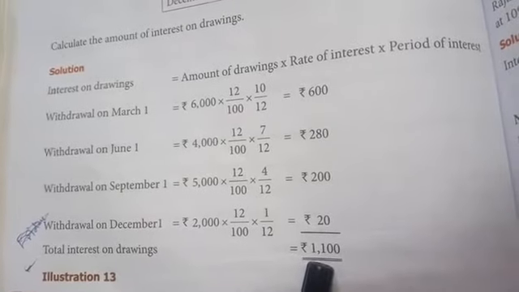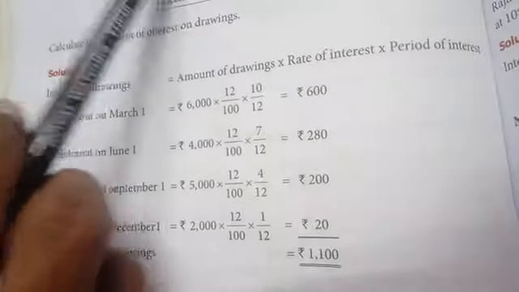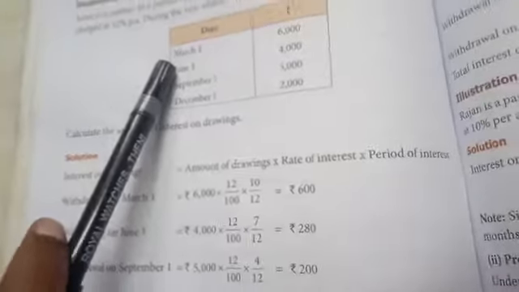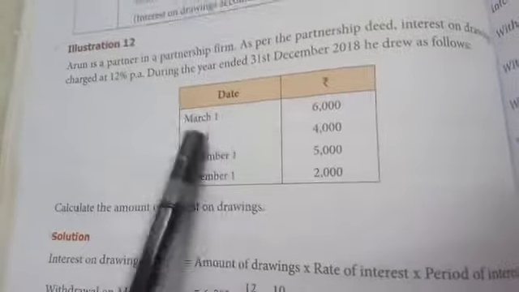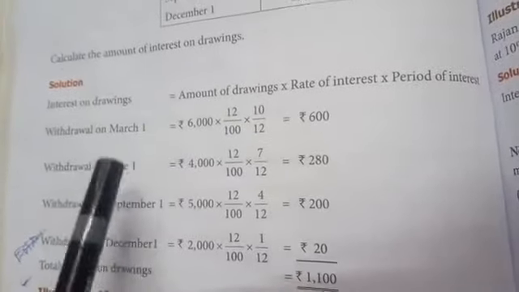1,100. Are you clear? Date of drawing is important. On which date, whether the amount is withdrawn at the beginning or end, it should be considered. Are you clear? Regarding illustration number 11 and 12, regarding these problems, if you have any doubt, you can ask later.